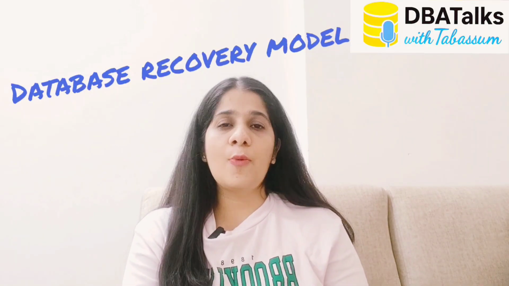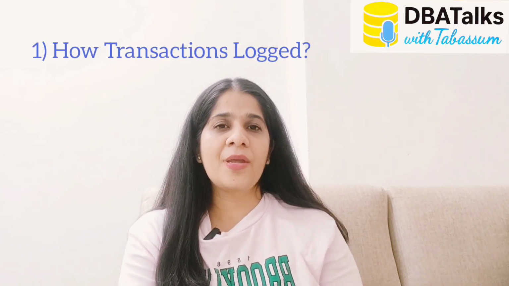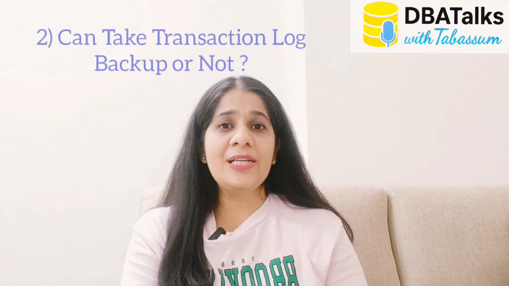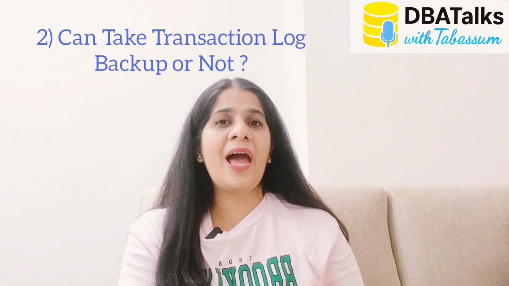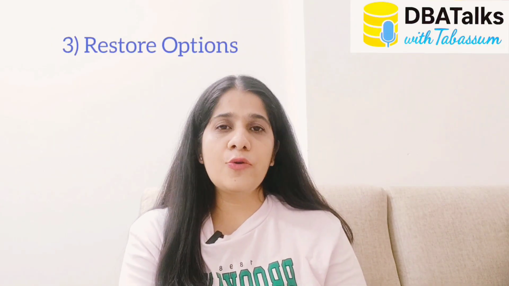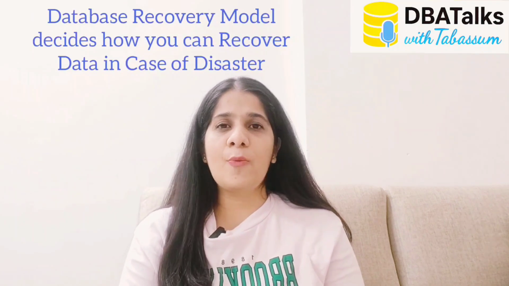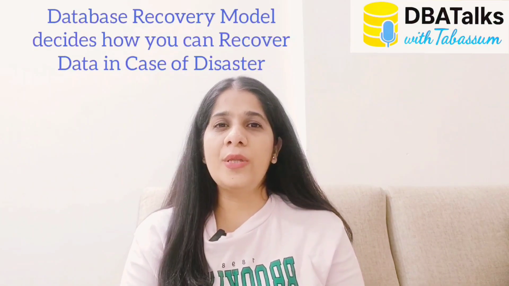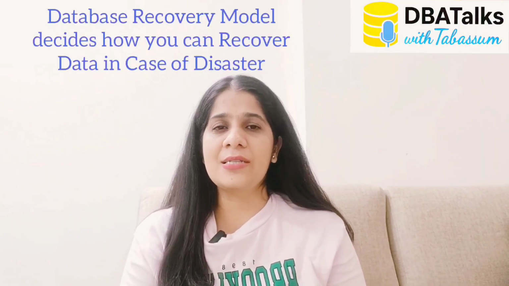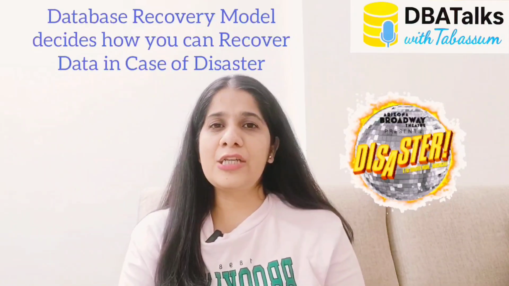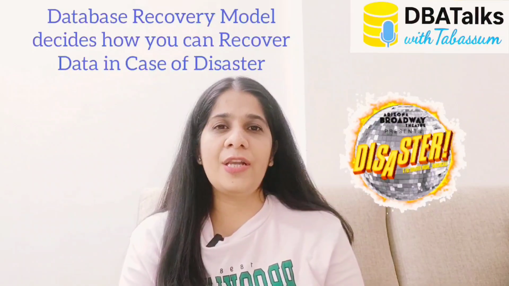A database recovery model is a setting that controls three main things. First, how transactions are logged. Second, whether you can take transaction log backup or not. And third, what restore options you have if something goes wrong. So in simple terms, a database recovery model decides how you can recover the data in case a disaster happens, like accidental deletion, corruption, hardware failure, storage issue, etc.